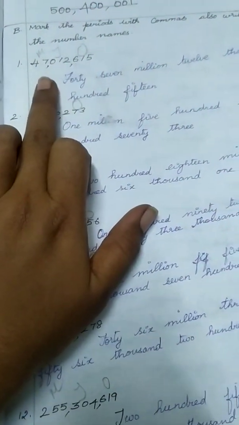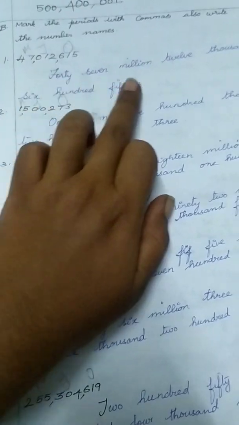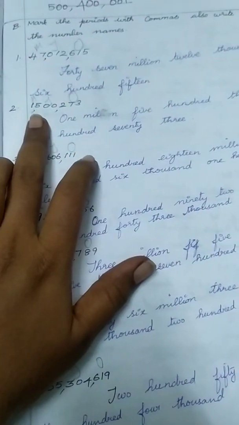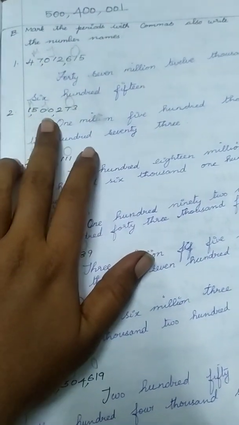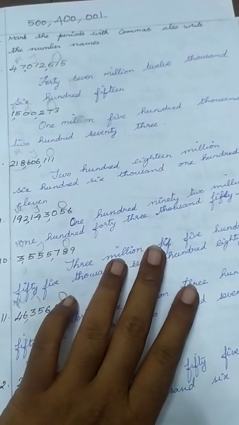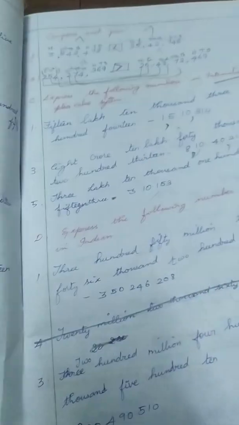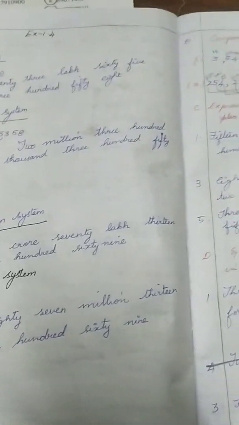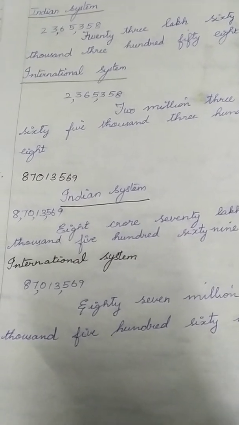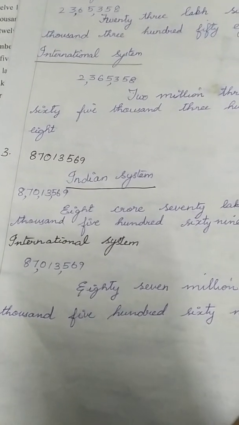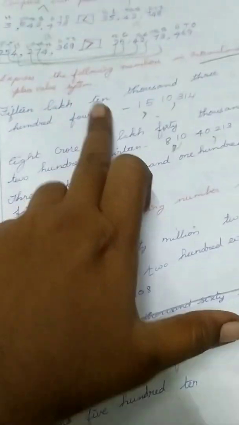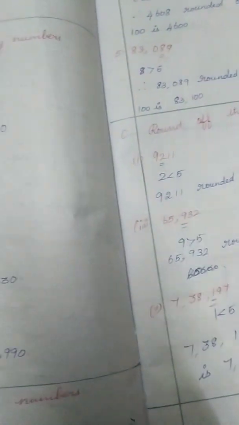How will you write? 47,012,675. If you look at this number, this is ones, this is thousand, this is million. 1,500,273. Exercise 1.4. Some questions they will be asking you to write in both Indian system and international system. That is this model. Then writing number names in Indian system, number names in the international system.